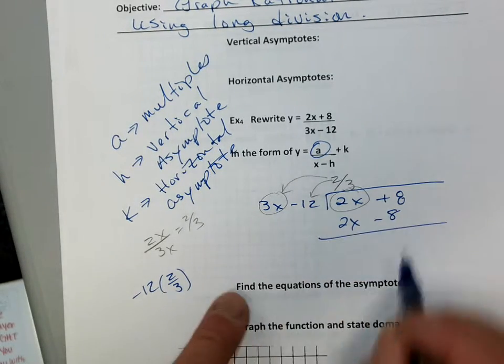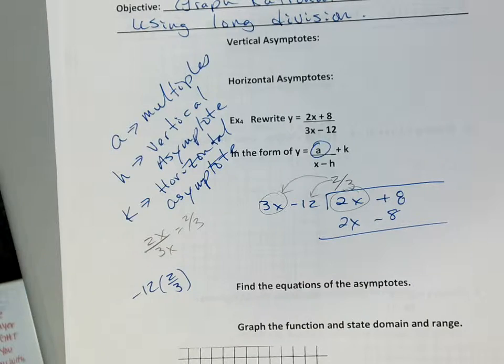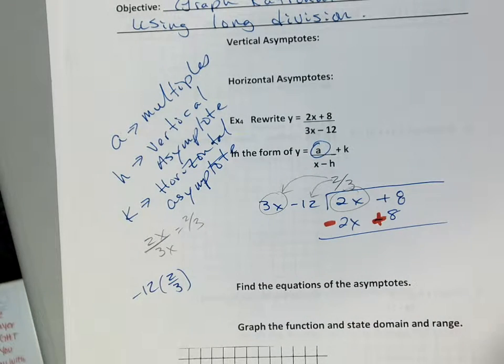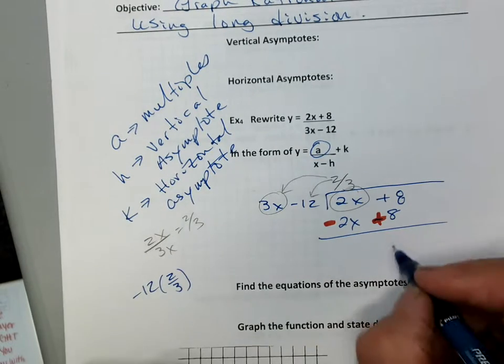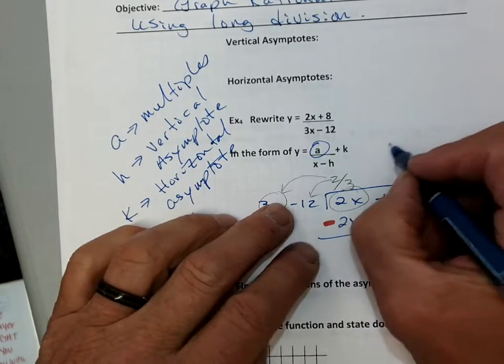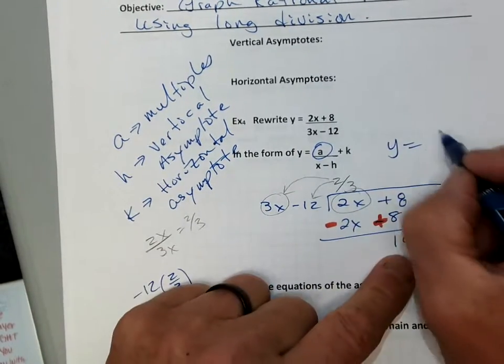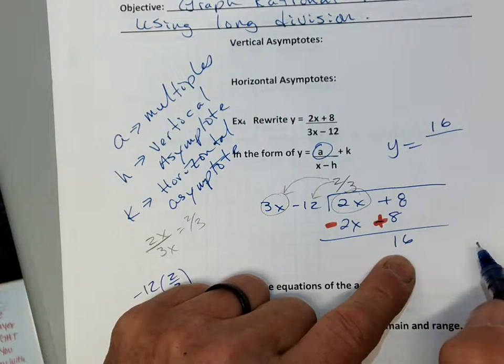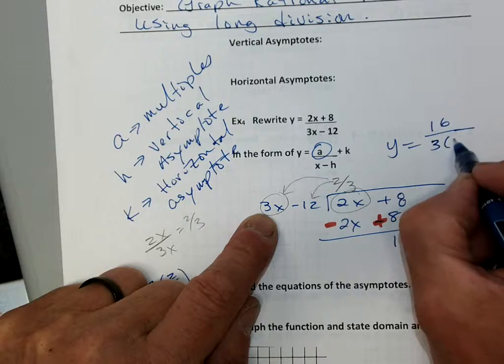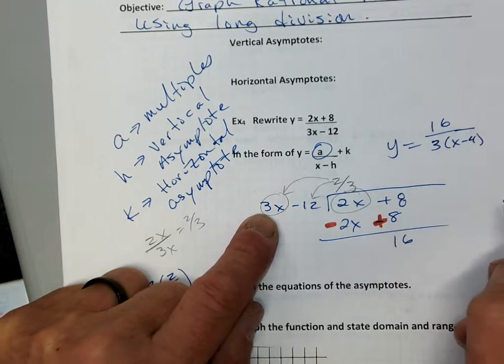But we're going to have to subtract, right? So we subtract. Change the sign because I'm subtracting. And then I wind up with 16. Now, here's my answer. My answer is going to be in this form. My answer is going to be y equals 16 over, and let me rewrite this too, plus 2/3.